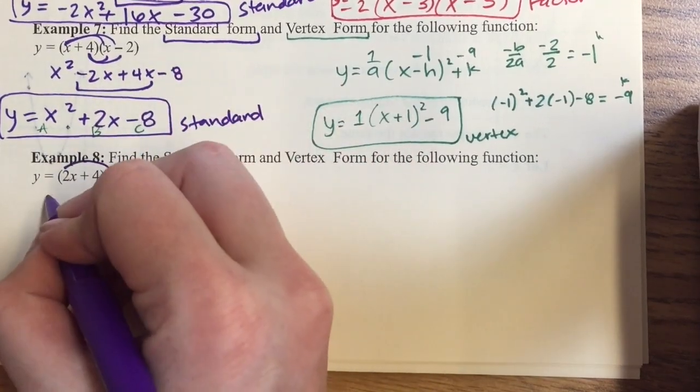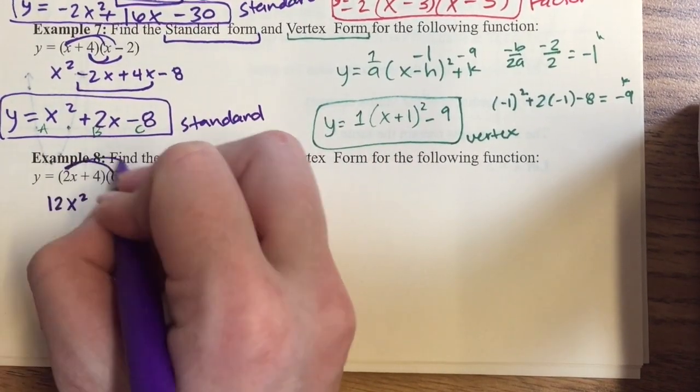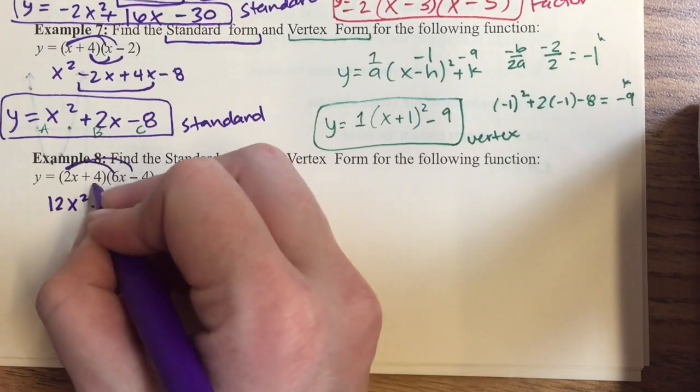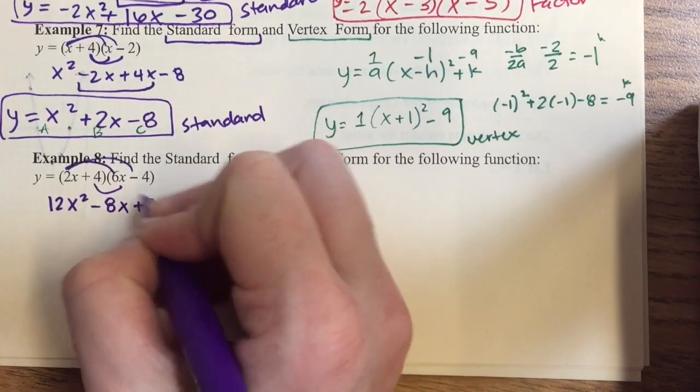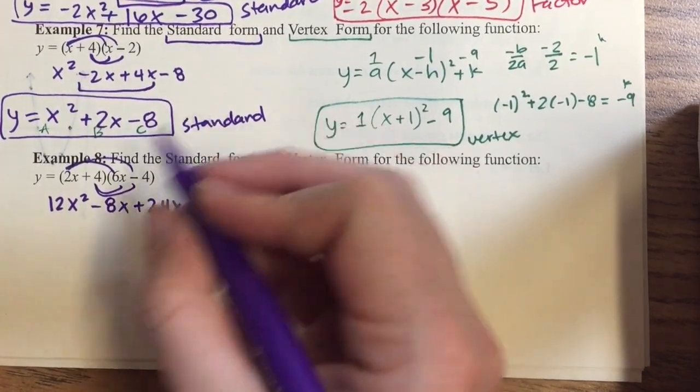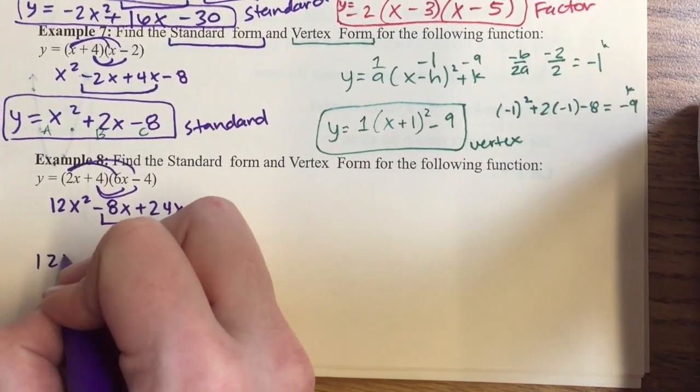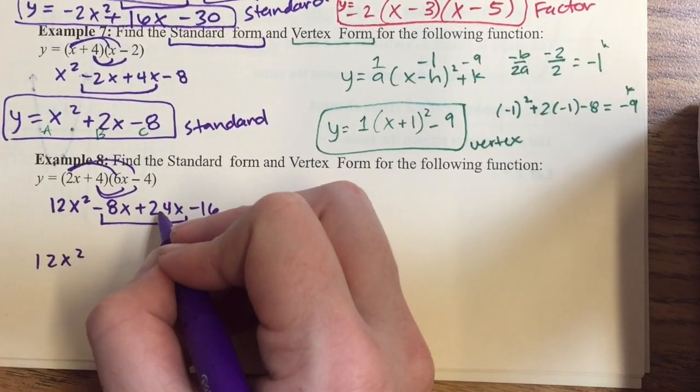2 times 6, 12x squared, minus 8x, plus 24x, minus 16, combined, 8 to 24.